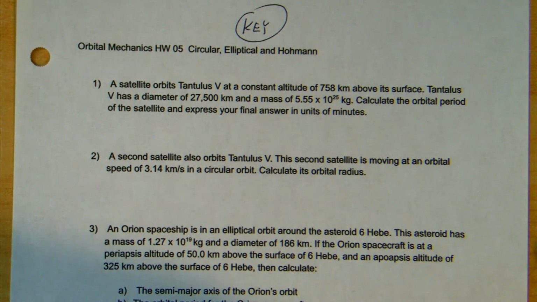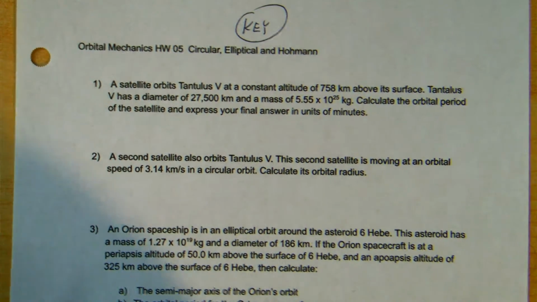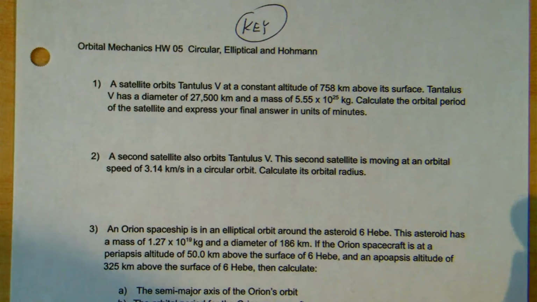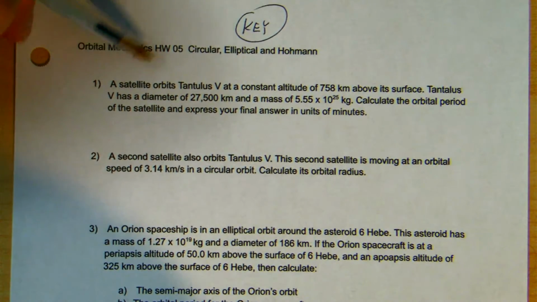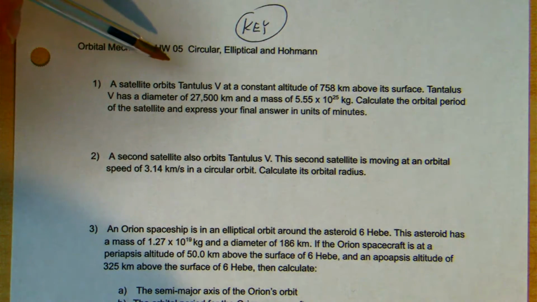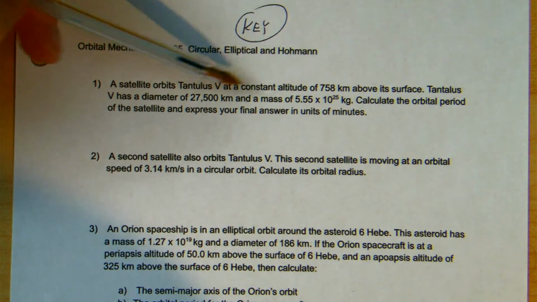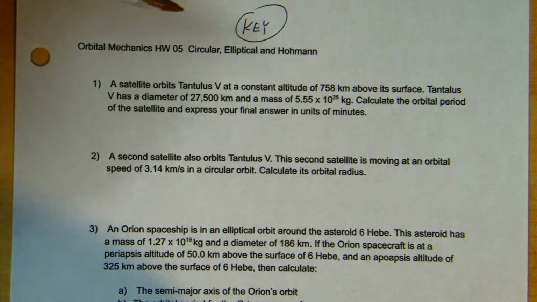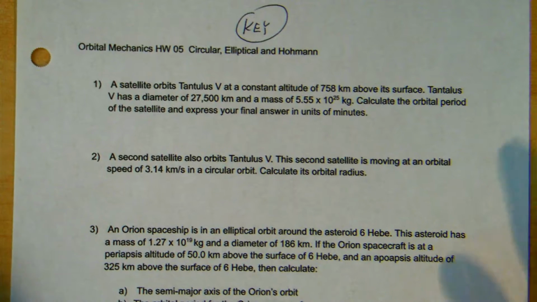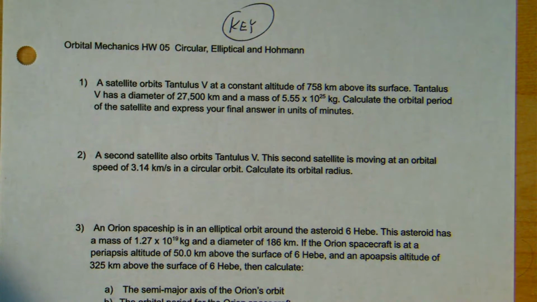All right, this is a debrief for orbital mechanics homework 5, circular, elliptical, and Hohmann orbits. Number 1, a satellite orbits Tantalus 5, which is from Star Trek, the original series, at a constant altitude of 758 kilometers above its surface. Tantalus 5 has a diameter of 27,500 kilometers and a mass of 5.55 times 10 to the 25th power kilograms. Calculate the orbital period of the satellite and express your final answer in units of minutes.